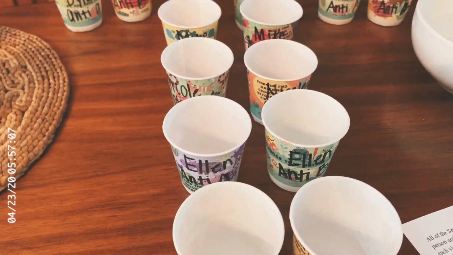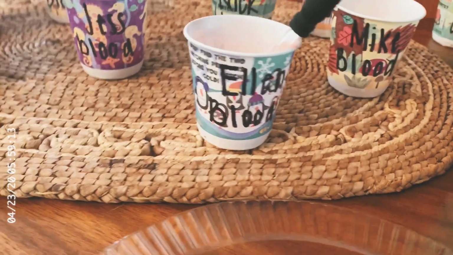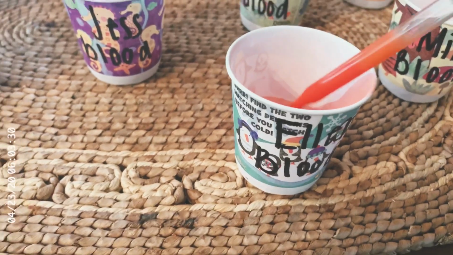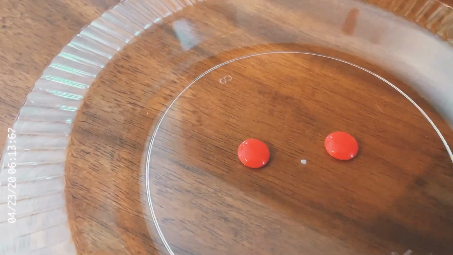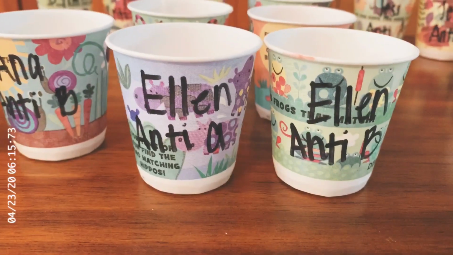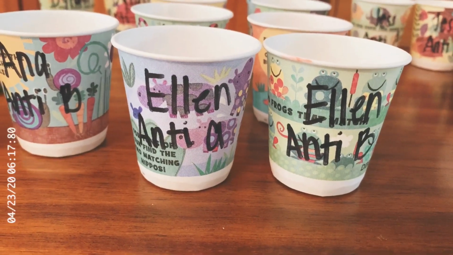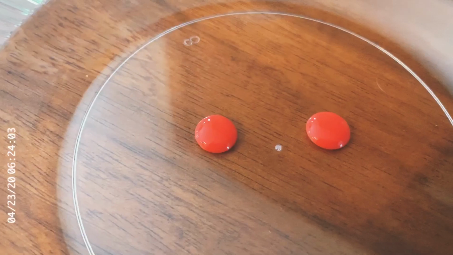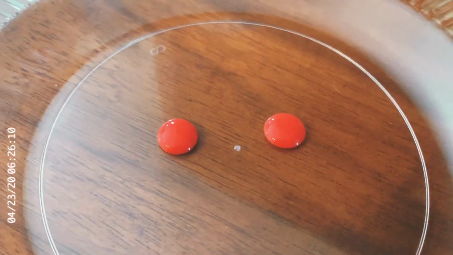So let's get started. All right, I'm gonna start with Ellen's blood. I'm gonna go ahead and get a sample of Ellen's blood. I'm gonna put 2 drops on our sample plate. So we have Ellen's blood right there, and now we're gonna test it with both of Ellen's anti-serums. So there's anti-serum A and anti-serum B, and I'm gonna put one in one and one in the other. I'm gonna do A on the left and B on the right.